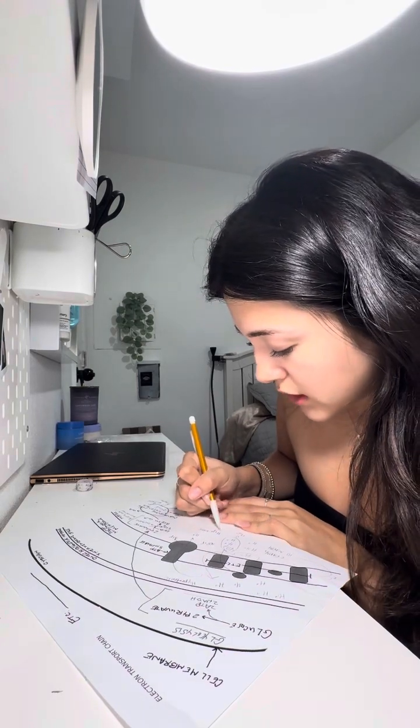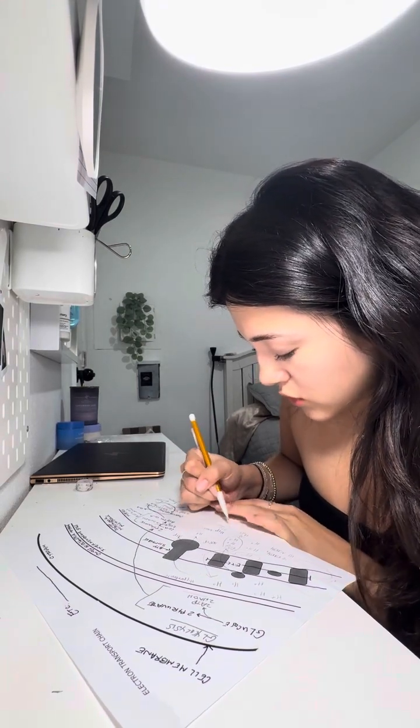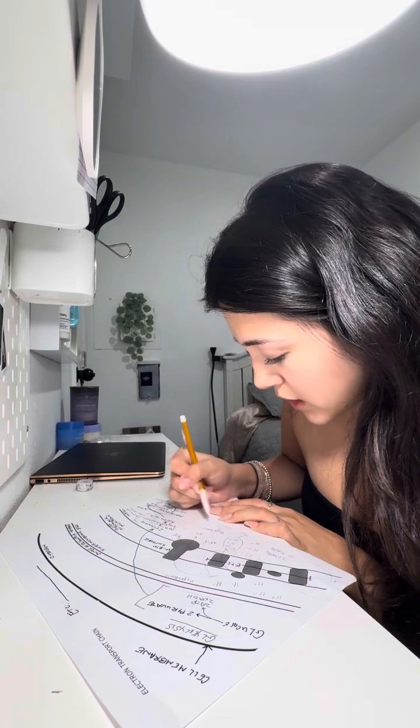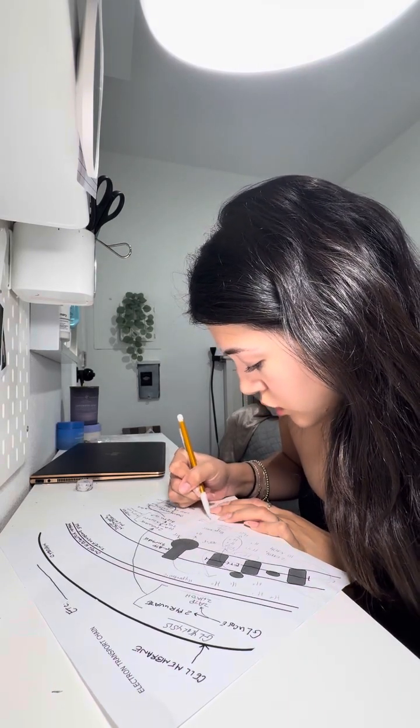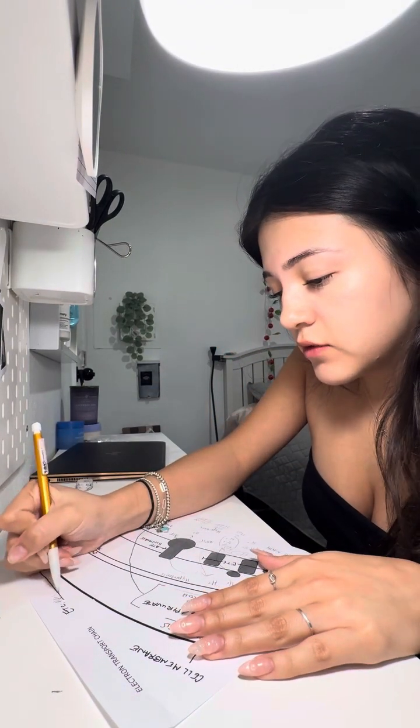In the electron transport chain, we produce a net total of 28 ATP. Then with glucose, we produce 32 ATP in total. And ETC stands for electron transport chain.